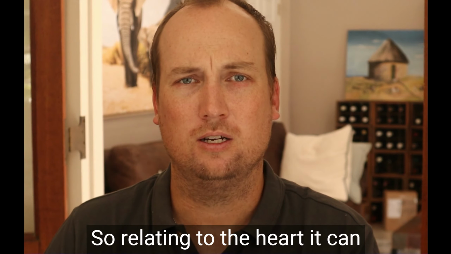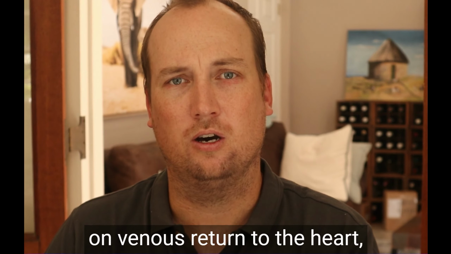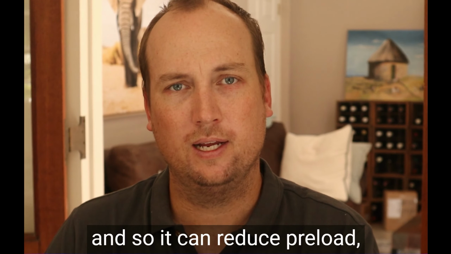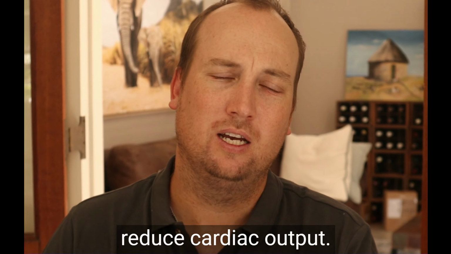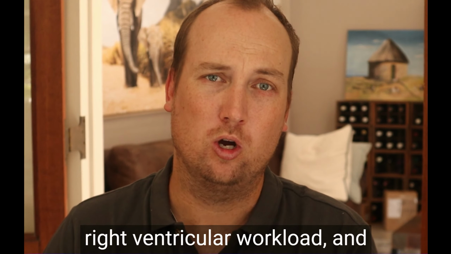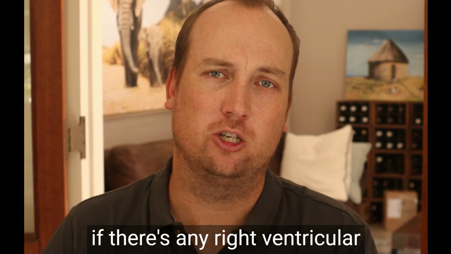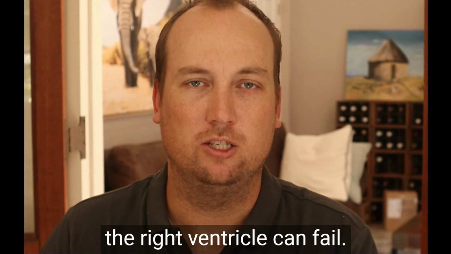So relating to the heart, it can have negative consequences on venous return to the heart, and so it can reduce preload and it can significantly reduce cardiac output. It also significantly adds to right ventricular workload, and if there's any right ventricular disease or weakening of the right ventricular muscles, the right ventricle can fail.